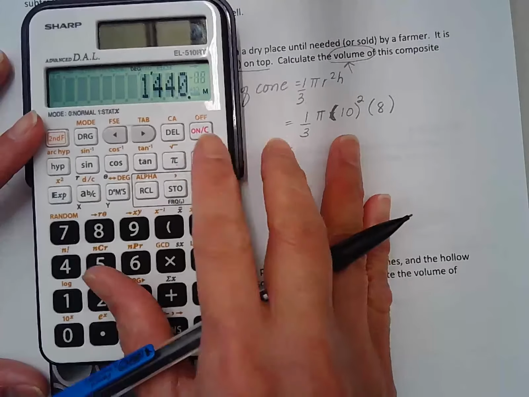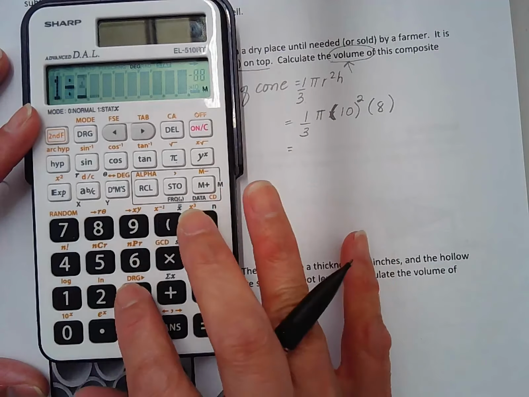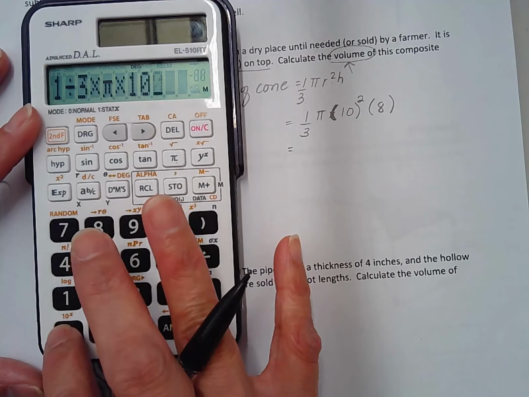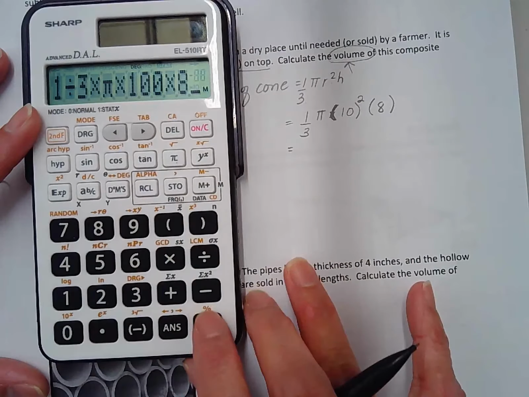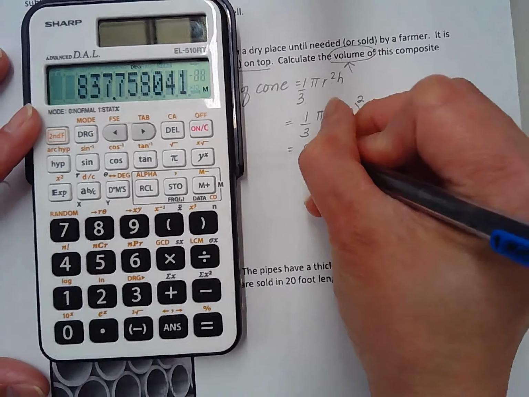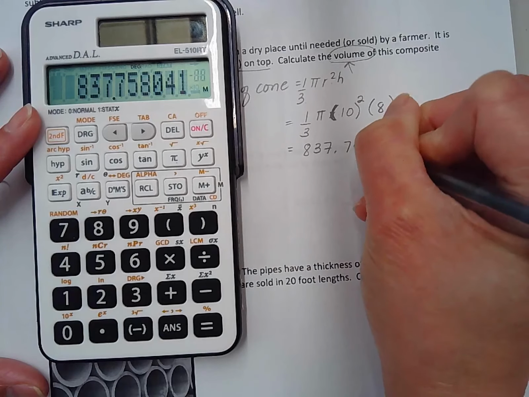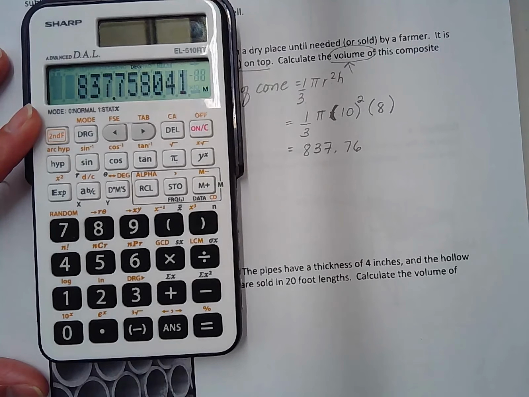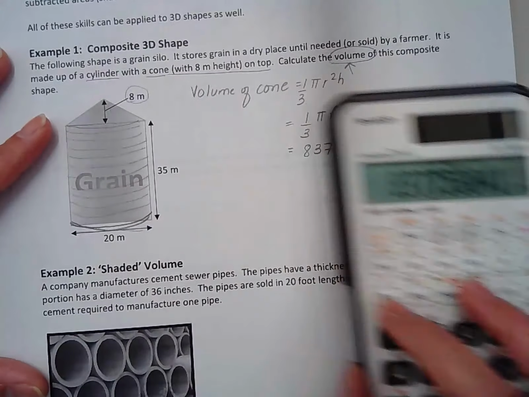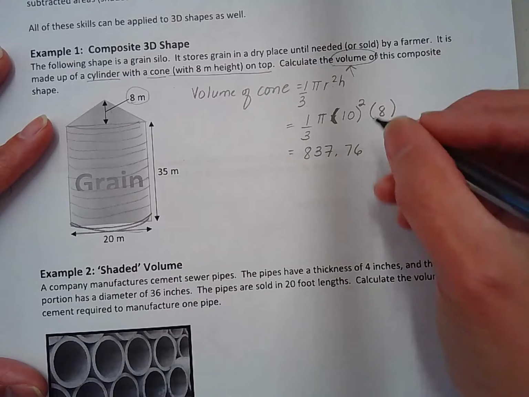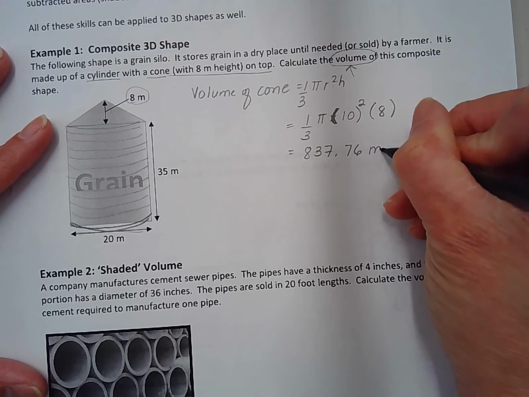Go ahead and calculate that piece. 837.76, and for volume, what's our unit? Unit cubed, so meters cubed.